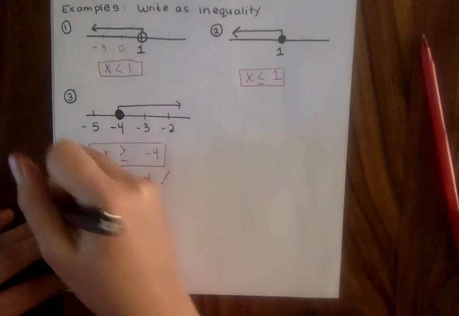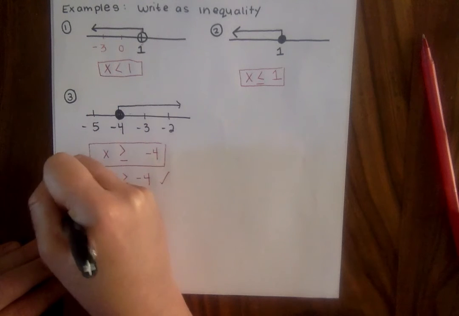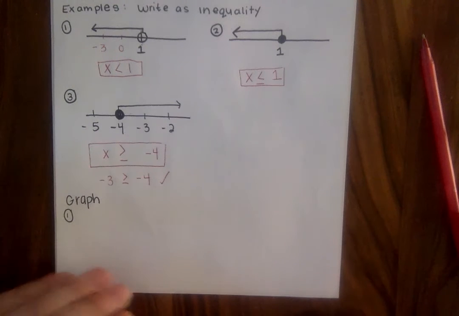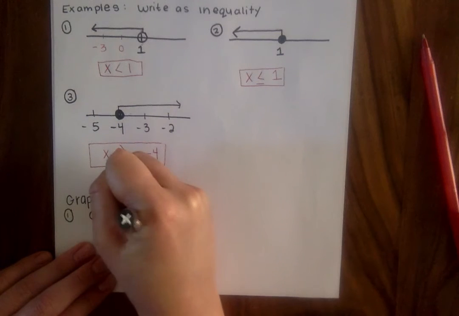So the last thing you'll be asked to do is to graph. Graph the inequality. So you'll be given something like, let's start off with an easy one. A is greater than 4.